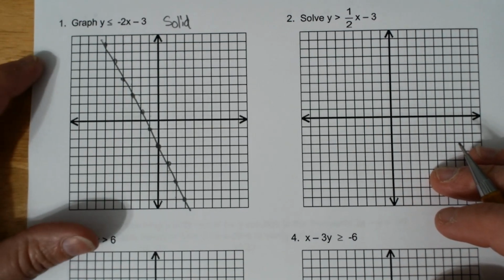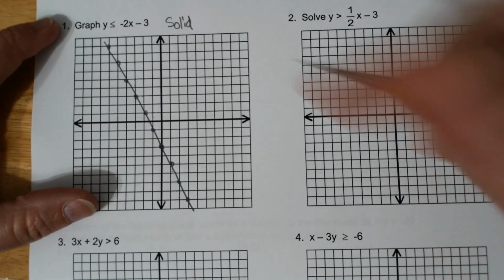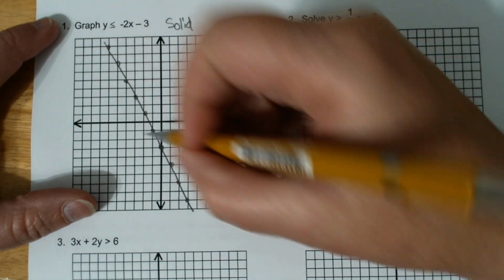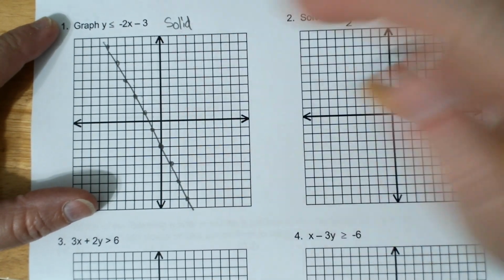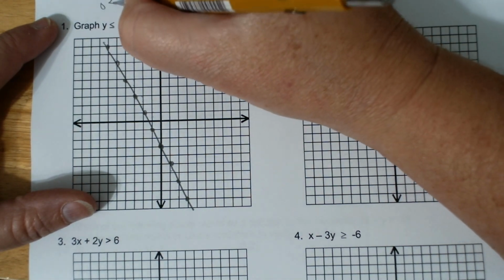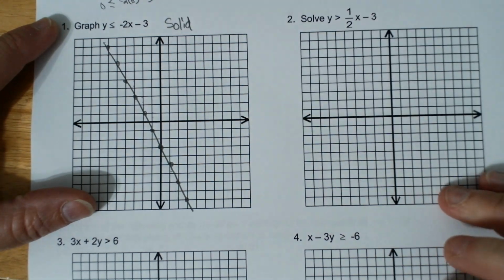Okay, here we go. Now to decide which side of the line to color. I'm going to put a 0 in for this point, which is definitely on this side of the line. So I'm going to say 0 is less than or equal to -2 times 0 minus 3.